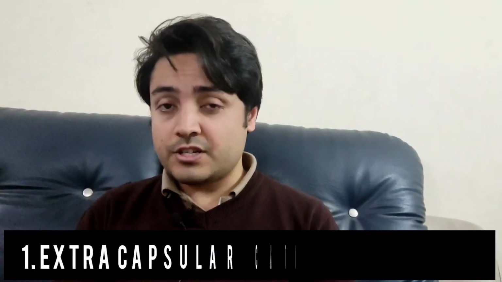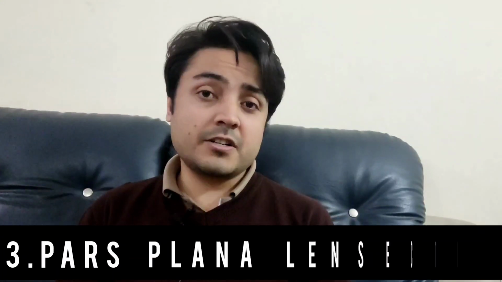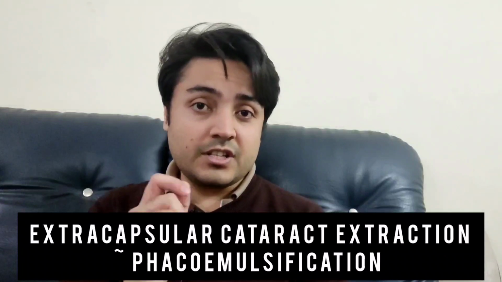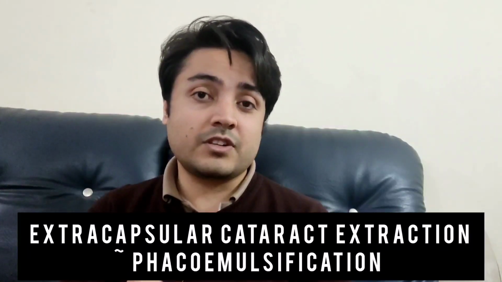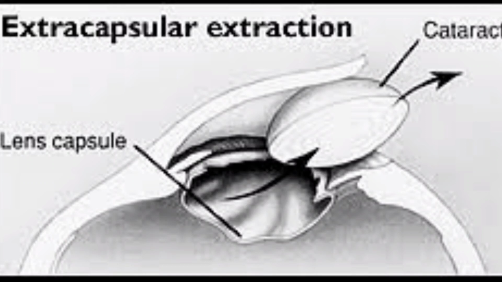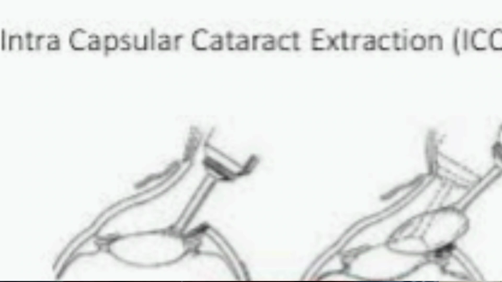Now, we need to know first how many types of surgeries there are for the removal of cataract, and which surgeries used to be done but are now obsolete. So there's extracapsular cataract extraction, intracapsular cataract extraction, and pars plana lensectomy. Well, it's rarely used these days. Now, extracapsular cataract extraction is what we are going to discuss today because phacoemulsification comes in this type. As the name suggests, extracapsular means the capsule stays but the lens is removed. Intracapsular means that the lens matter is removed with the capsule. This procedure was practiced until the 1970s and 80s, but when phacoemulsification was introduced, this became obsolete.